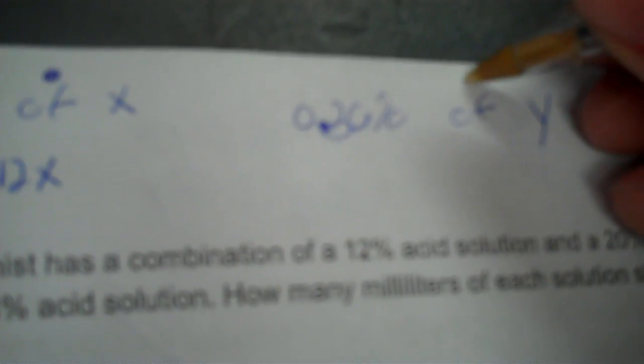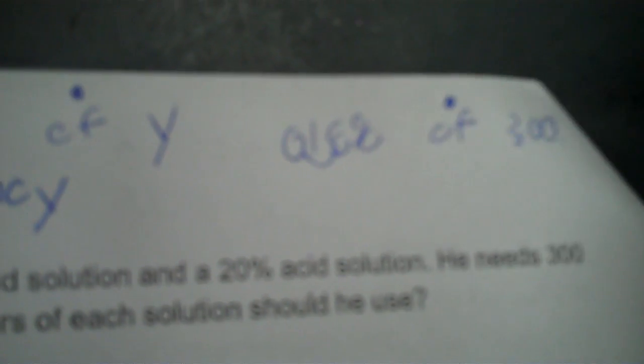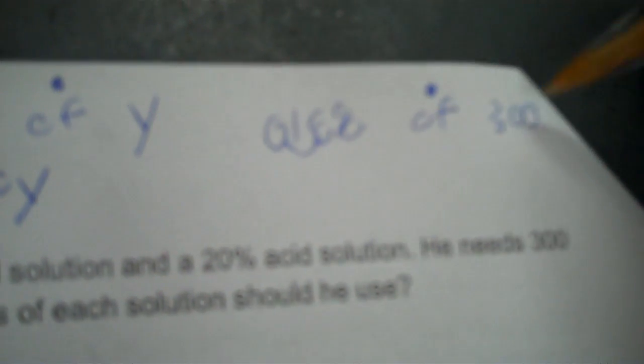Okay, now we got to find our products. Remember, of means you multiply. We don't know X, so 0.12 times X is just 0.12X. Then 0.20 times Y is 0.20Y because we don't know Y. Equals, now I do know both of them, 0.18 times 300, okay? Finding 18% of 300, 54.